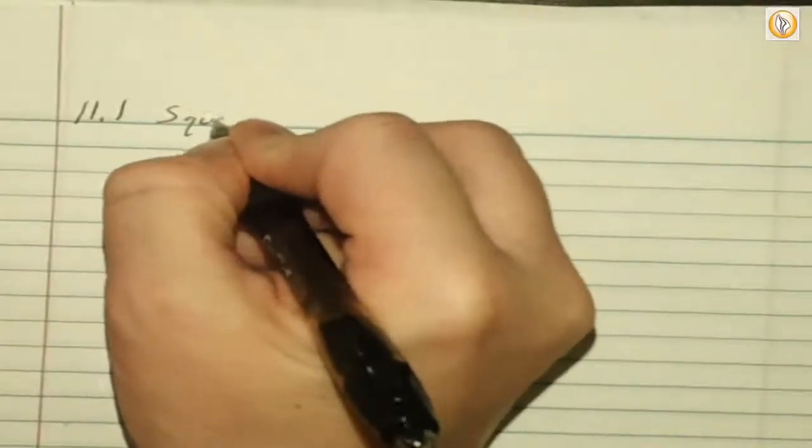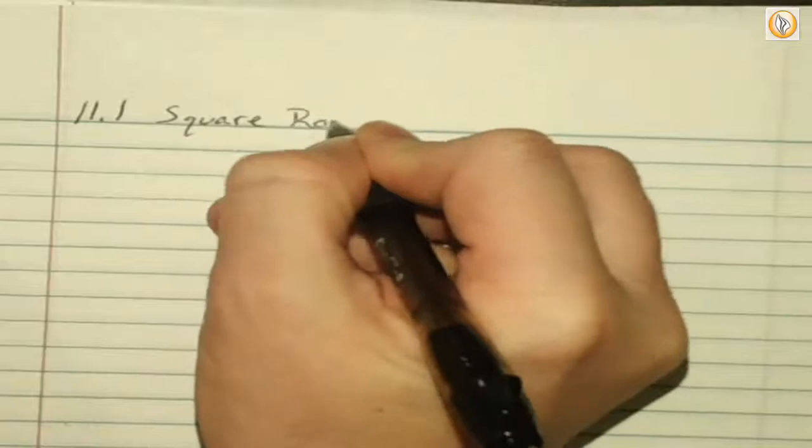11.1, square roots. Now, the one good thing about this is y'all have already kind of been introduced and have used square roots, so it's not going to be that bad. We're just going to take it up a notch.